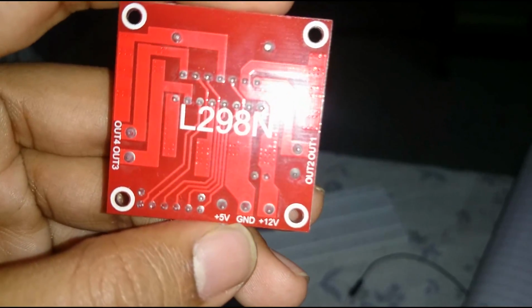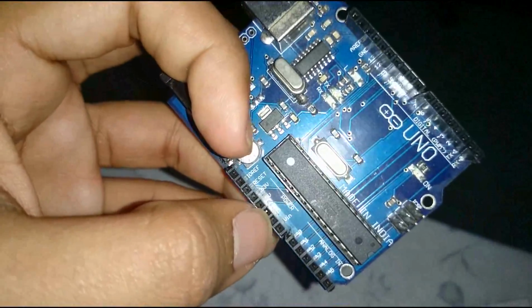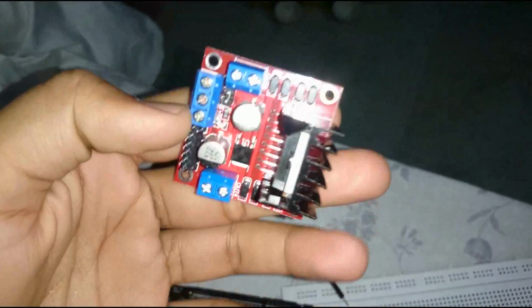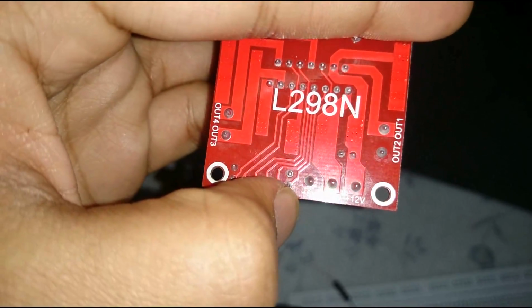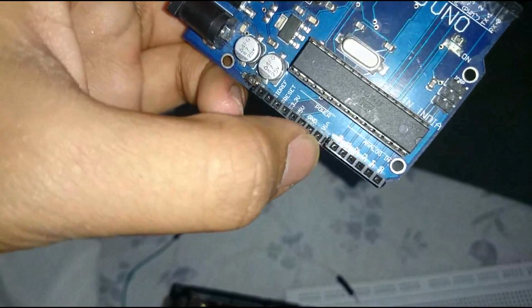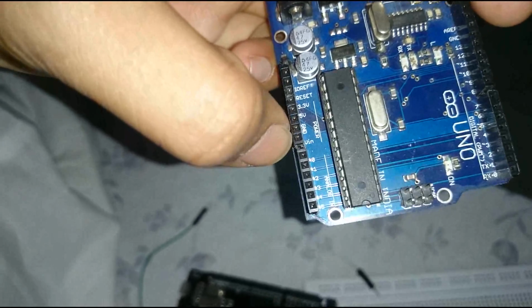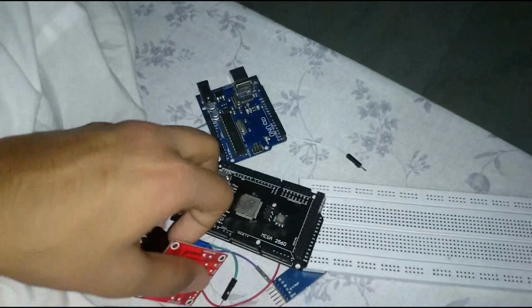We have a ground, to which the ground of the Arduino board will be connected. And here is the 5 volt terminal, which is an output and will be connected to the Vin, the voltage input. Here is the Vin, you can have a look at this.